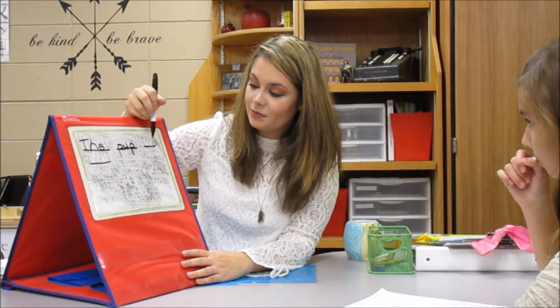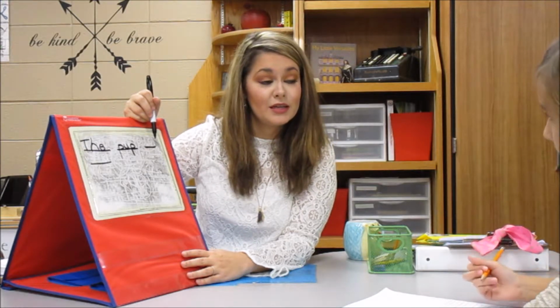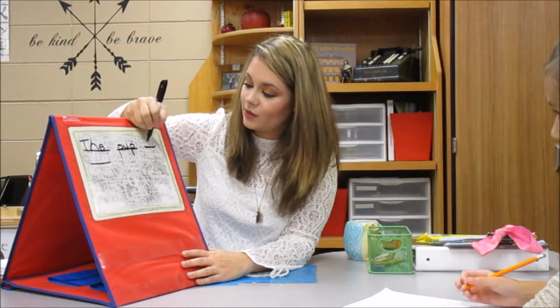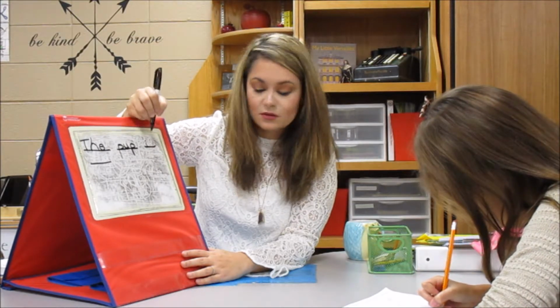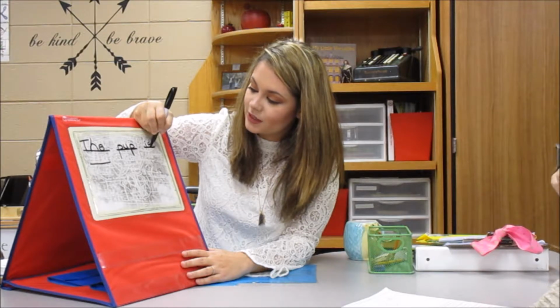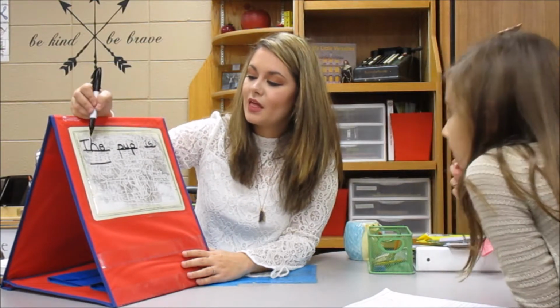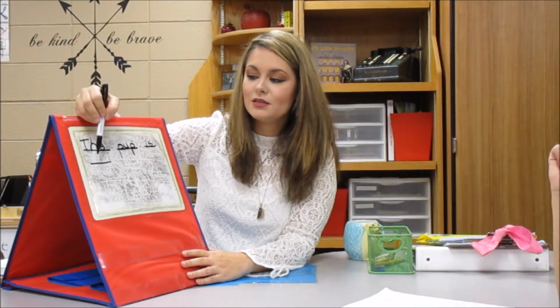The pup is, that's another one of our sight words. Do you know how to spell is? I-S. Very good. And we can also find it on the word wall. Well done. I-S, is. The pup is up.